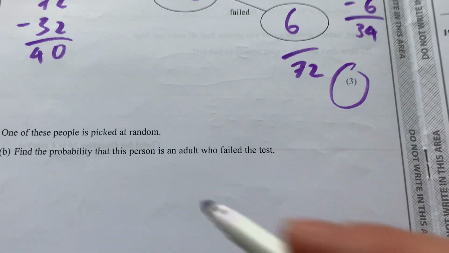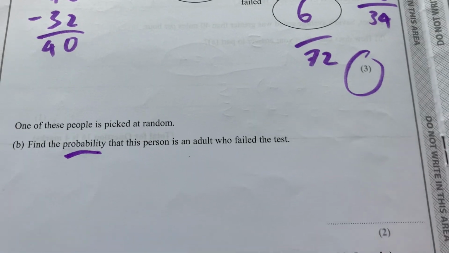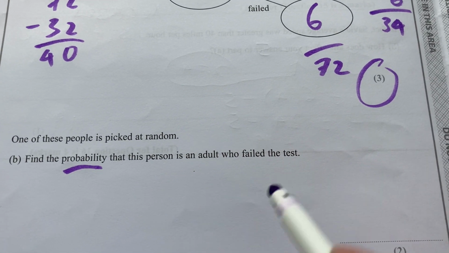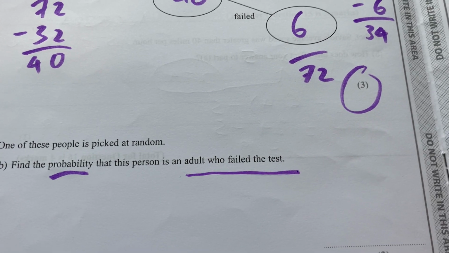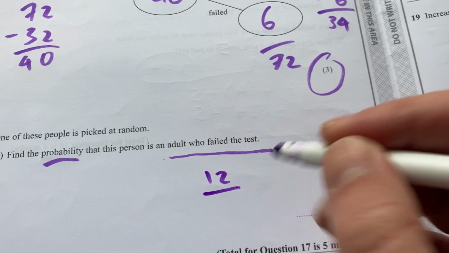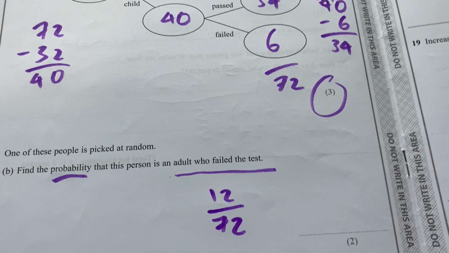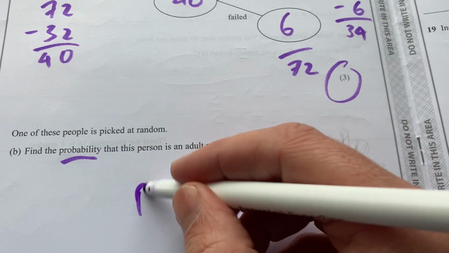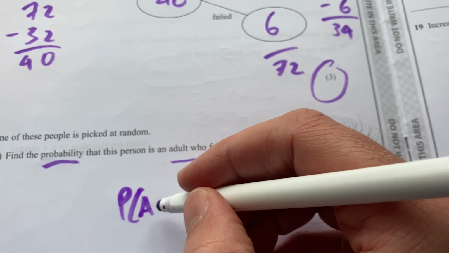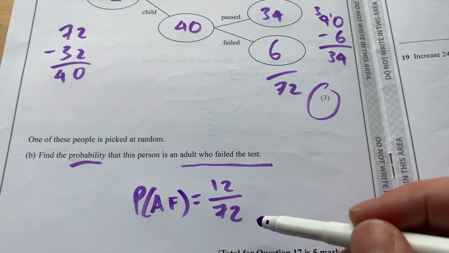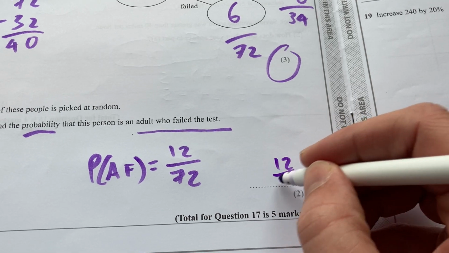Okay, it's also a probability question. Find the probability when one of these people is picked at random. Find the probability this person is an adult who failed the test. So an adult who failed the test, there are 12 of them, 12 out of the 72. We don't know any other information. Sometimes they might say an adult is chosen, but here we're just taking out of the total. So the probability that it's an adult who failed is 12 out of the 72. I'll put that there, 12 out of 72.